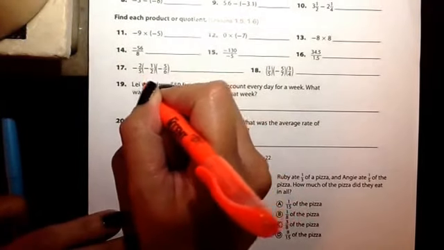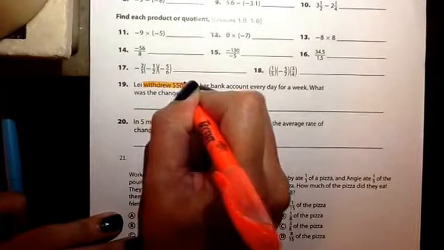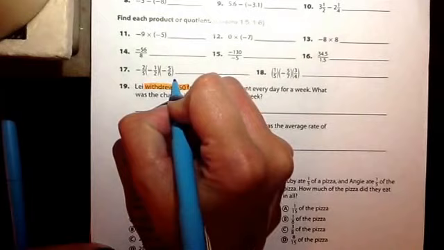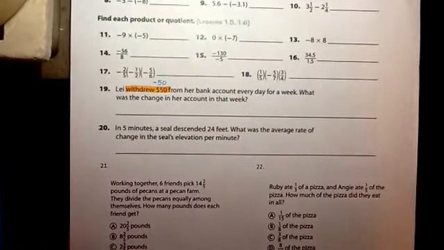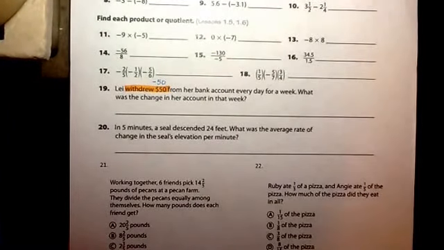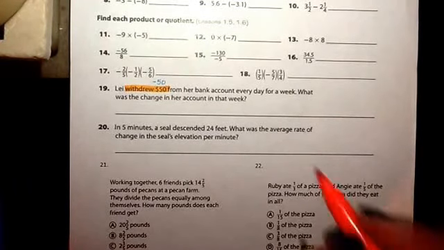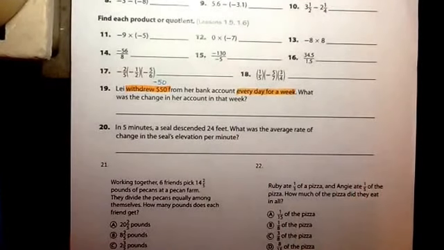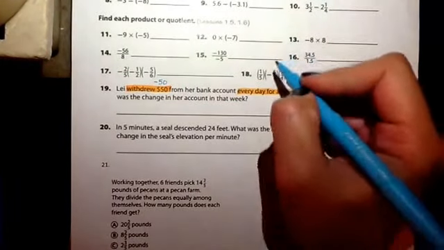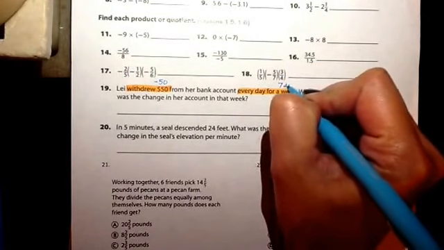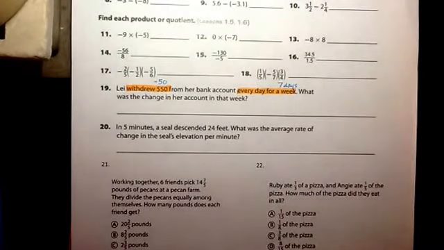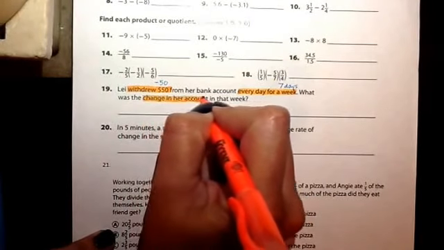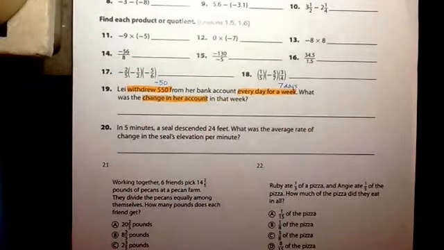So first of all, we're going to highlight a few keywords. Withdrew $50 from her bank account. Well, withdrew means to take money out, so that would indicate that that's a negative 50. And she withdrew that much every day for a week. Well, what do you know about a week? That there are 7 days in a week. And the question is, what was the change in her account? That's the question you're trying to answer.